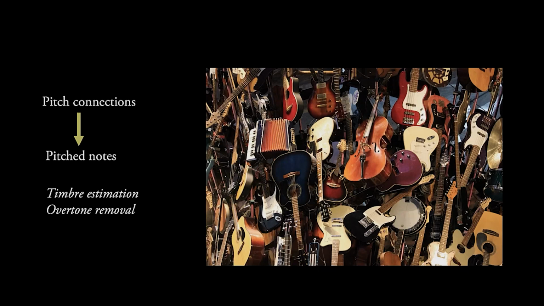Or if you're listening to another instrument, maybe you hear 7 pitches, 6 of them are higher and much quieter, and you might think, oh, that's the overtone series of that instrument. And so going from pitch connections to pitch notes involves the estimation of timbre. What is the timbre of the instrument? What is the overtone series that one expects, and do we remove them? And from there, do we end up still with multiple pitches in a chord?